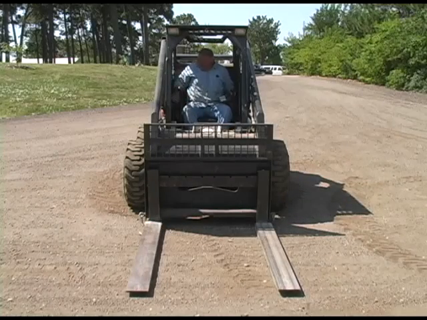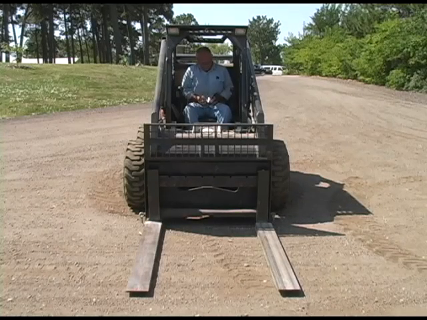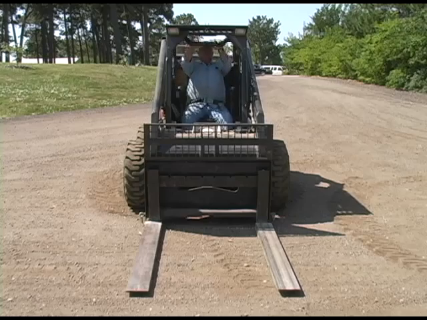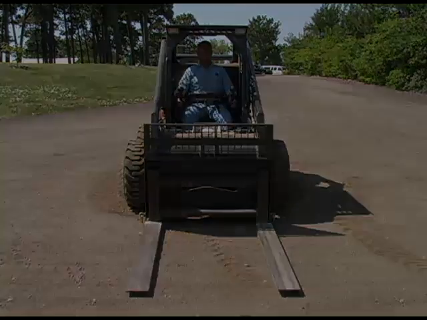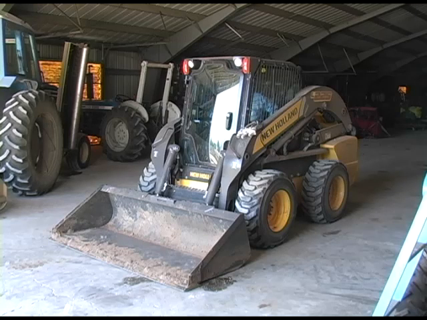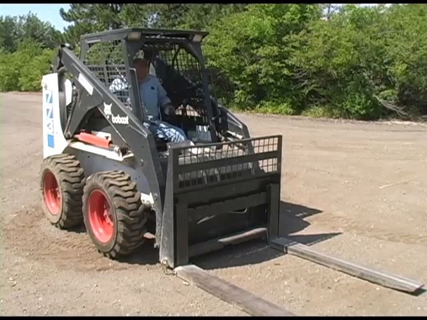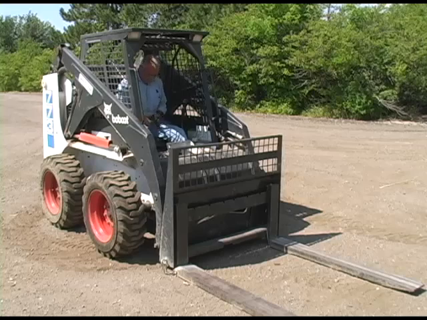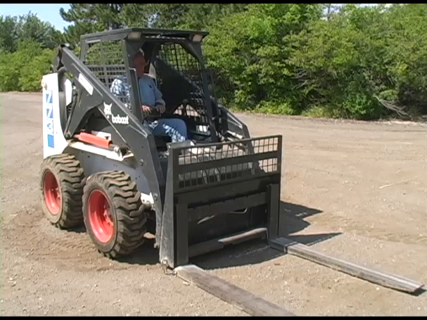For instance, this loader will not operate unless the worker is seated with the lap bar pulled down. Some loaders have interlock switches in the seatbelt mechanism. This loader has an interlock that prevents operation unless the worker is buckled in with the front door closed. The common purpose of all these interlocks is to disable hazardous equipment until the operator is safely positioned.